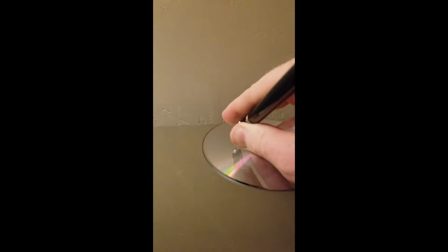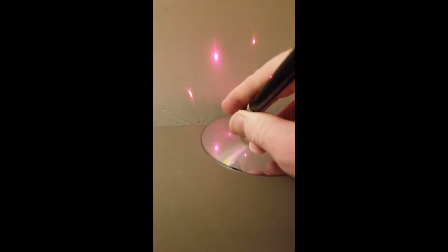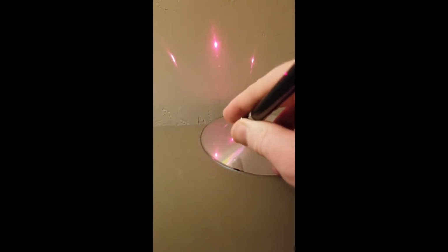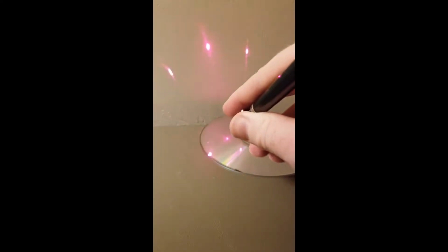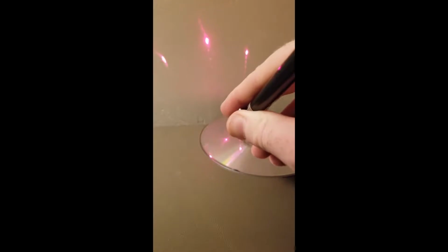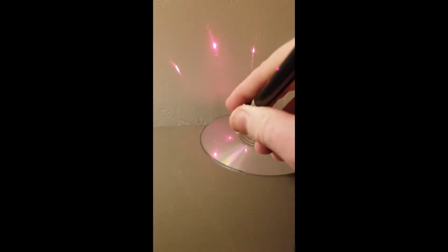Now the way that we know there are lines on a CD is by simply bouncing a laser off of it. We see diffraction spots. Just like the diffraction grating, we know there must be lines on the CD, in this case of a very similar size.